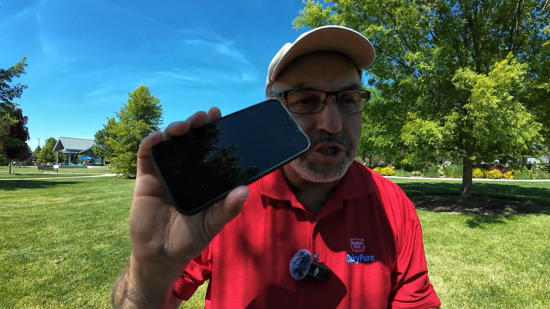But first, let me show you how to start a screen recording. I'm going to show you how to do it on your mobile device, in this case an iPhone, and I'm going to show you how to do it on the DJI RC or RC2. It's the same on both devices, or actually even the RC Pro works the same.